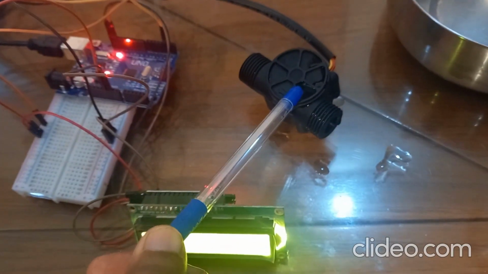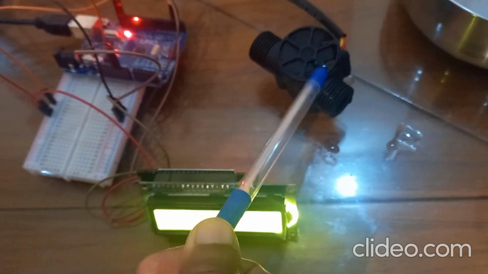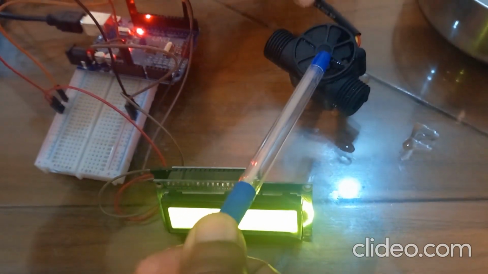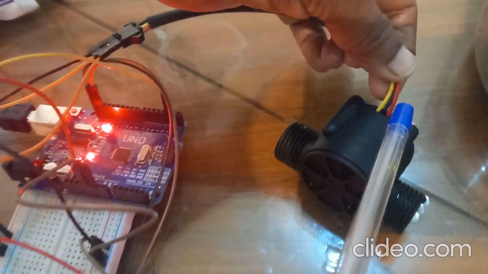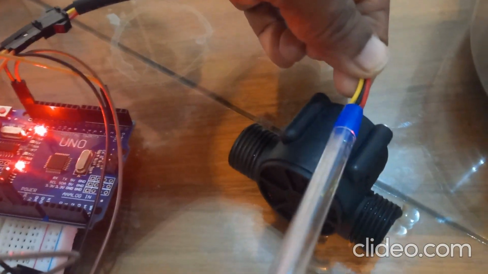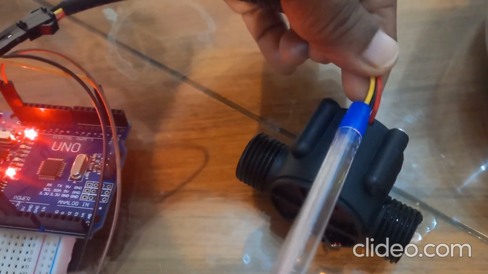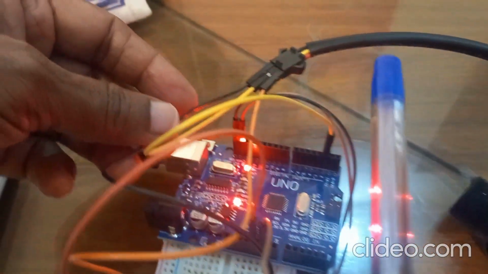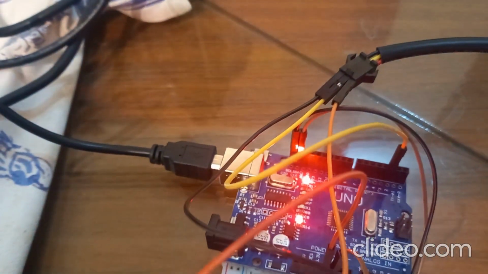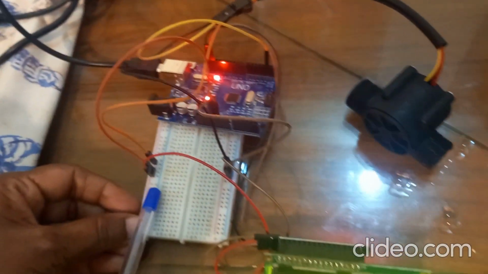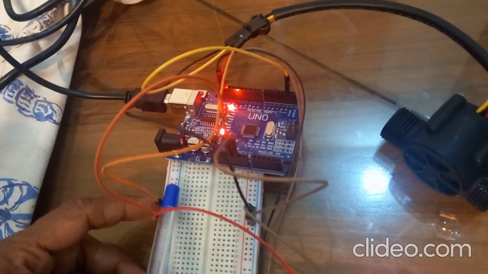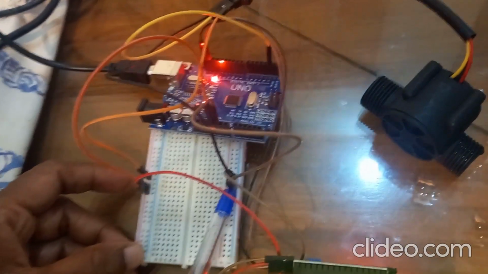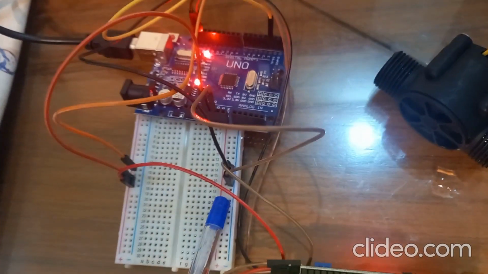This is the water flow sensor. It detects the flow rate of water. It has 3 wires. Red is VCC, black is ground, and the yellow wire is the signal pin. So the red wire is connected to the VCC pin on the breadboard. This line I have used as VCC, and this line I have made the connection for ground.